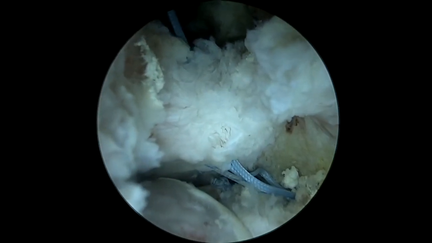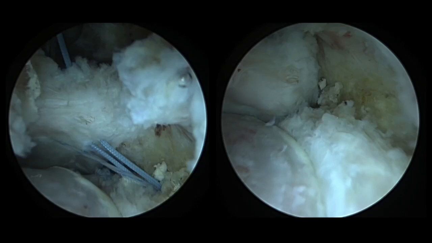The medial capsular closure is inspected to ensure adequate repair, and then the remaining traction is released from the operative extremity. These still images demonstrate before and after tying the medial capsular repair sutures.